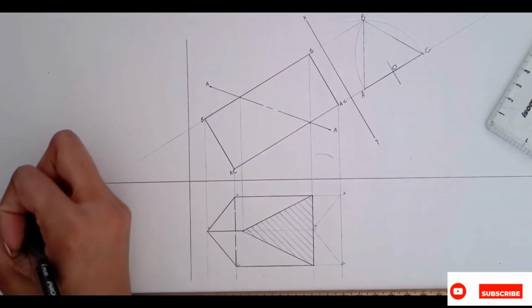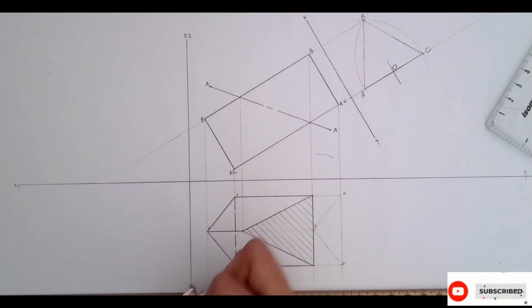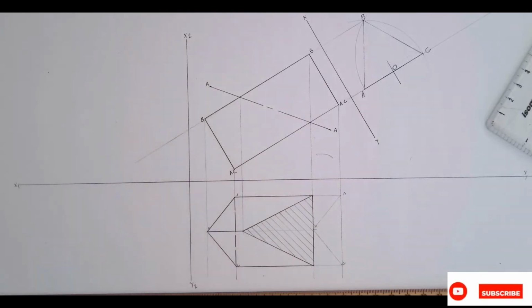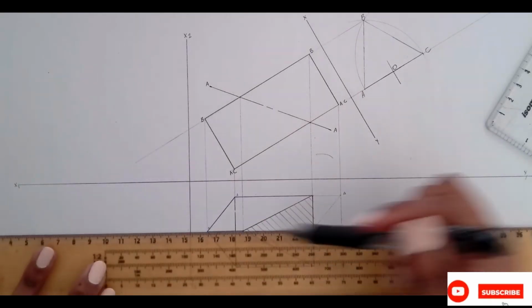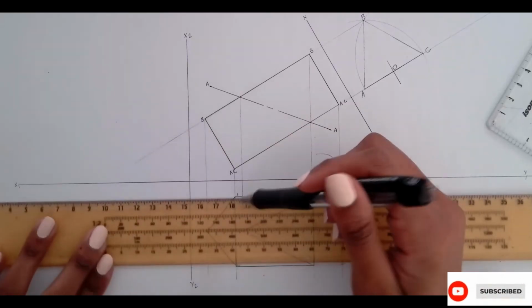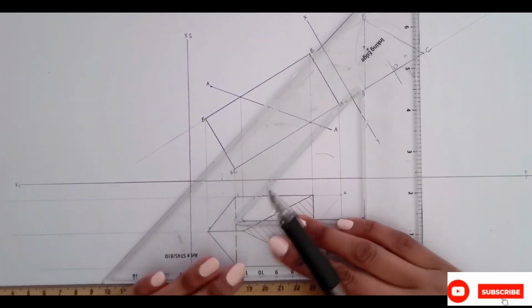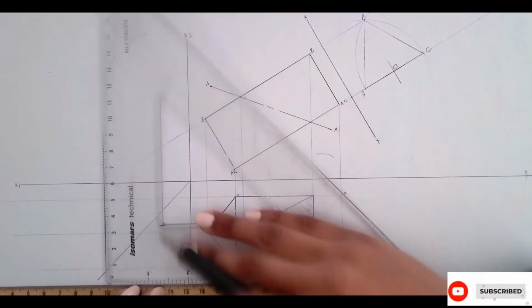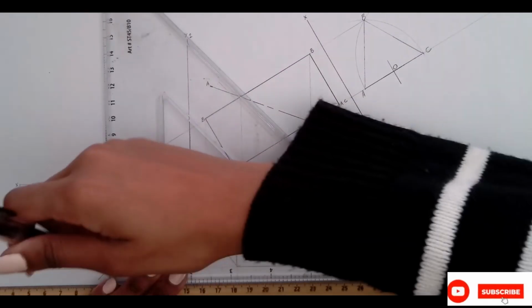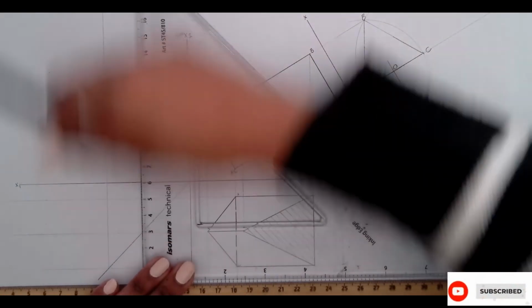So this is your x1, y1, x2, y2. From there, you can just project those C, B, A, and so the 45-degree line, and keep those points up. So this is C, B, and A.